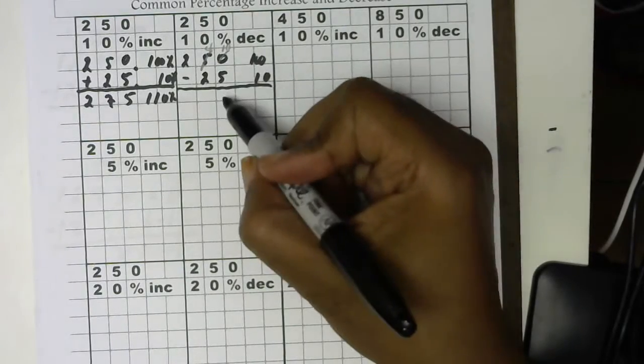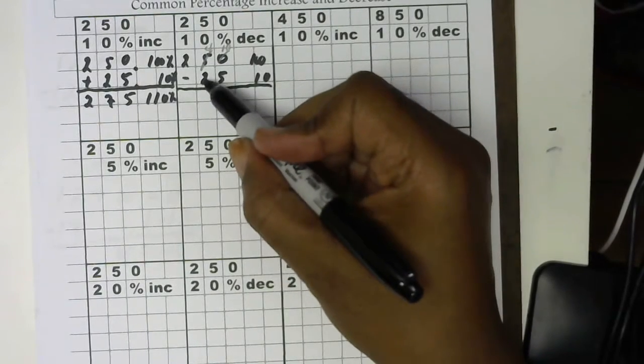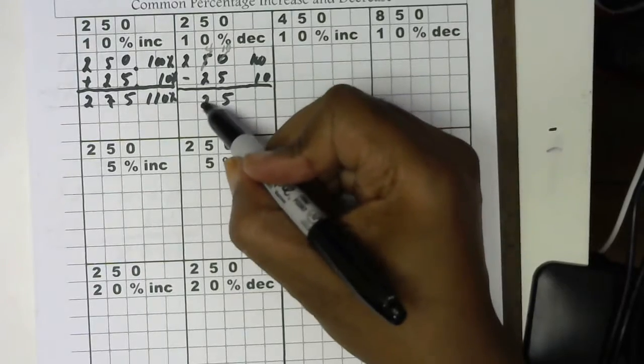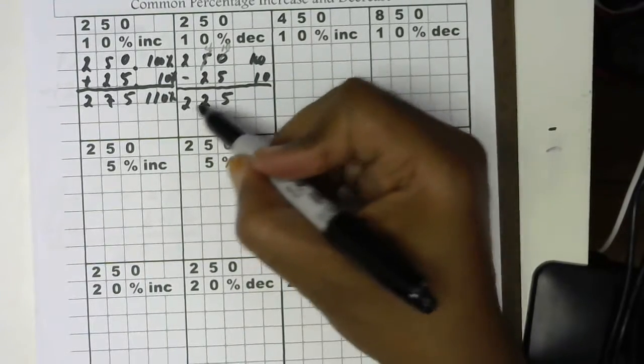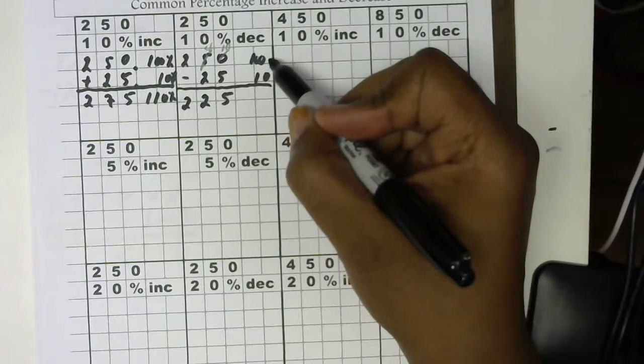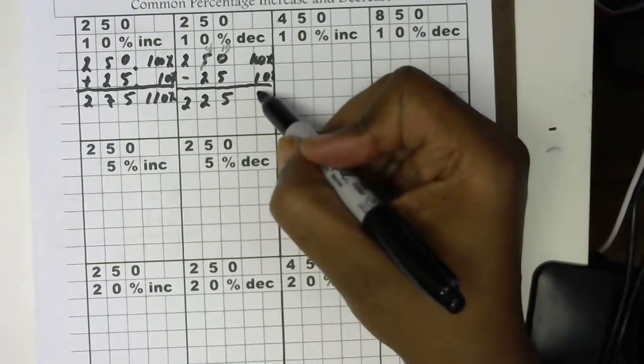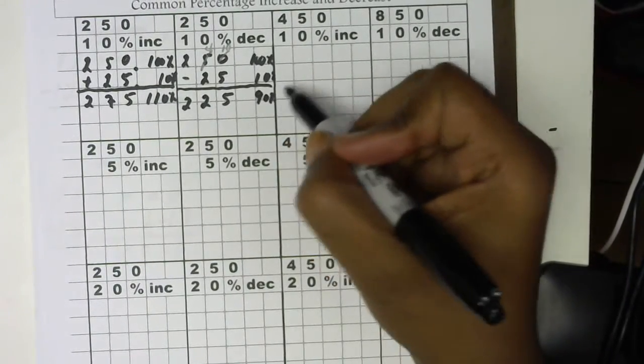So 5 from 10 leaves 5. 2 from 4 leaves 2. And we have 2 left over here. So this is 100%, take away 10%. This represents actually 90%.